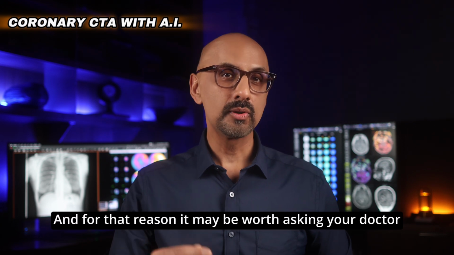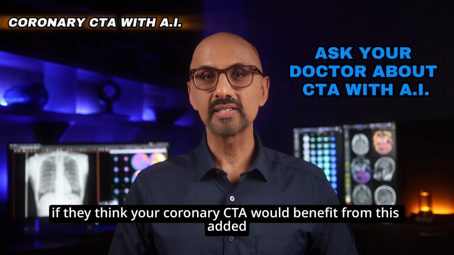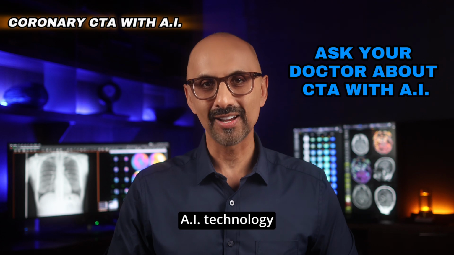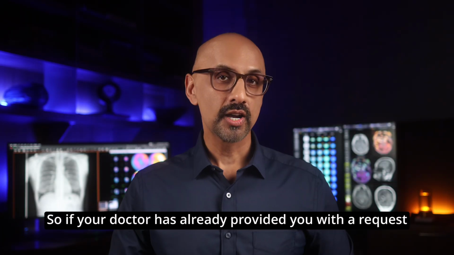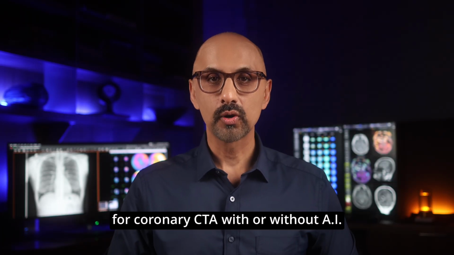And for that reason, it may be worth asking your doctor if they think your coronary CTA would benefit from this added AI technology.